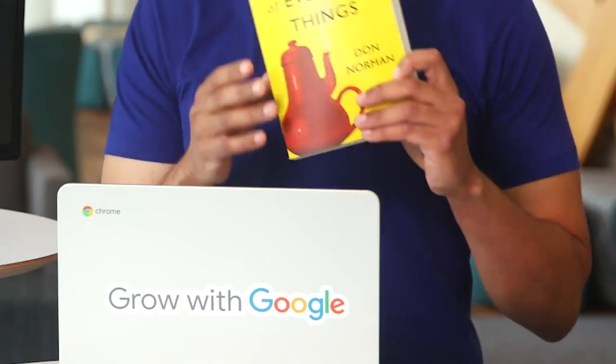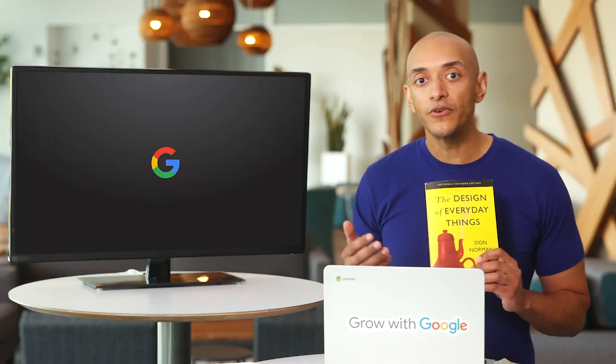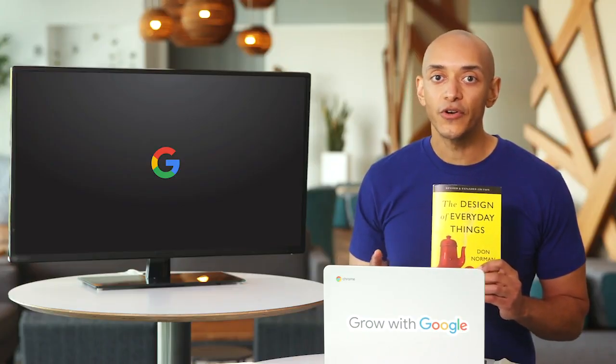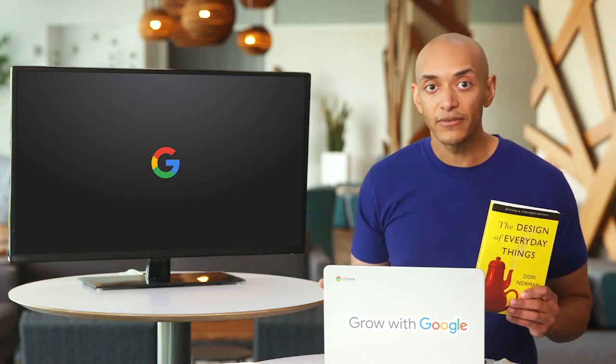Remember Don Norman, who invented the term UX? In his book, The Design of Everyday Things, he first describes this phenomenon, and he explains how a user's experience isn't always considered in a product design. All right, so doors are just one example of user experience.